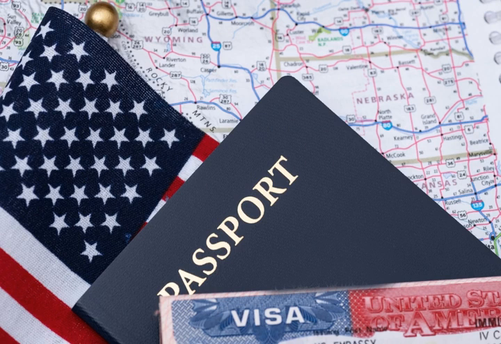Applicants seeking recognition of derivative citizenship under former INA 321 typically file Form N-600, Application for Certificate of Citizenship, with the U.S. Citizenship and Immigration Services, USCIS, providing the necessary supporting documents.